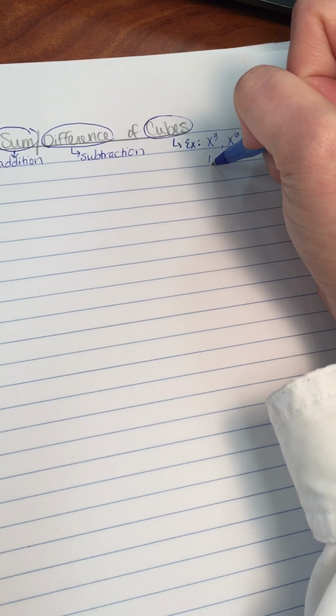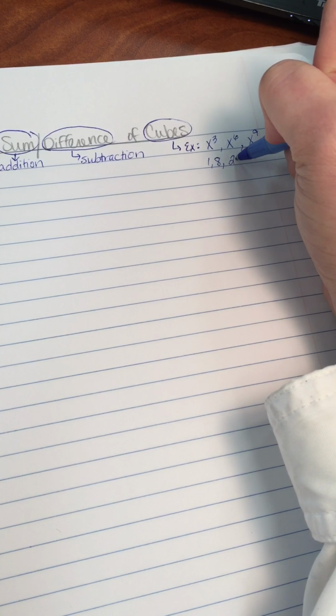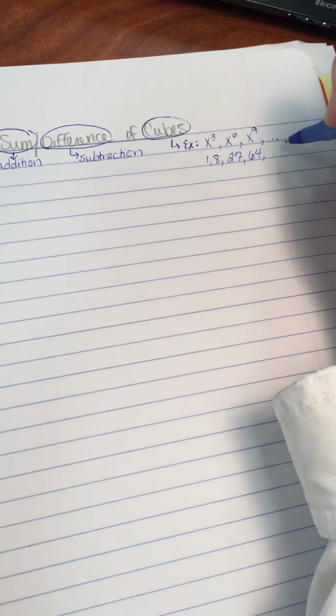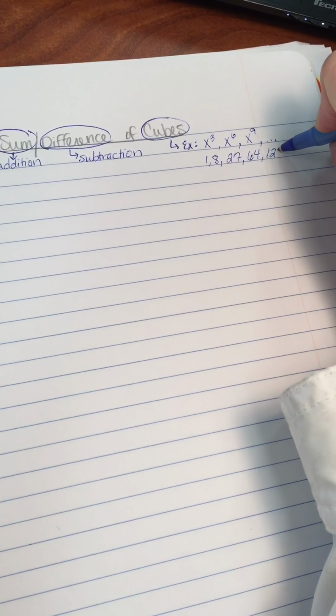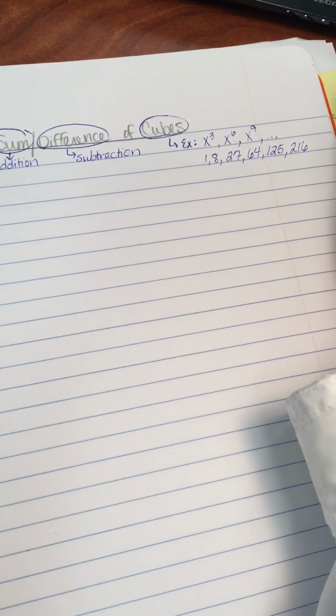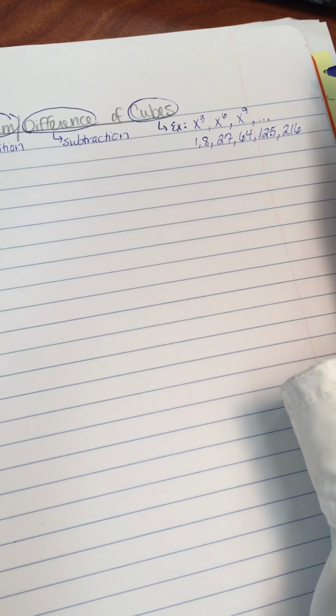Okay, and then now let's write some perfect cubes. There's 1, and then 2 cubed is 8, 3 cubed is 27, 4 cubed is 64, 5 cubed is 125, 6 cubed is 216, and that's about all I know. Okay, so if it's after that, you're going to have to grab your calculator.